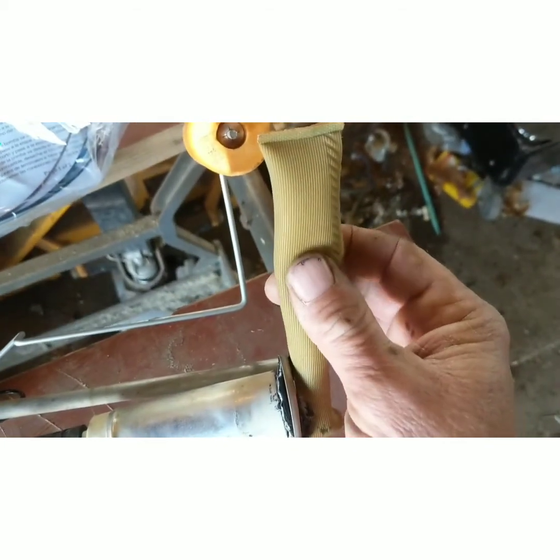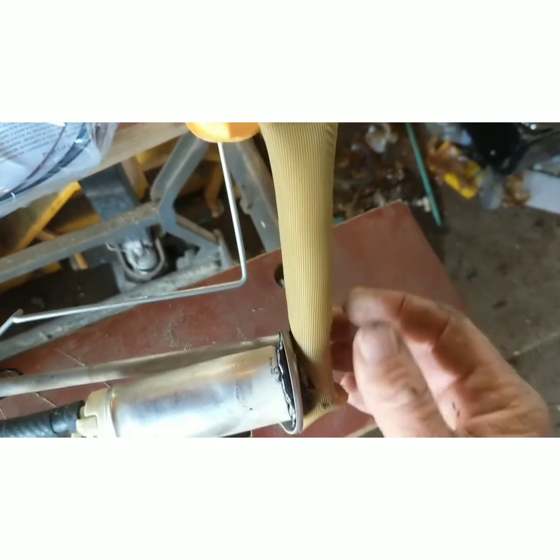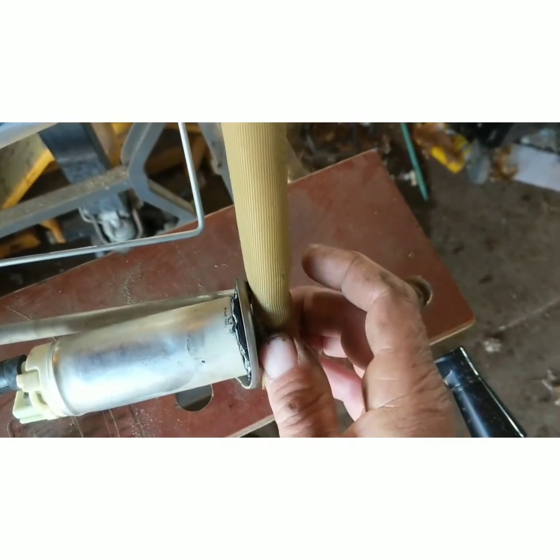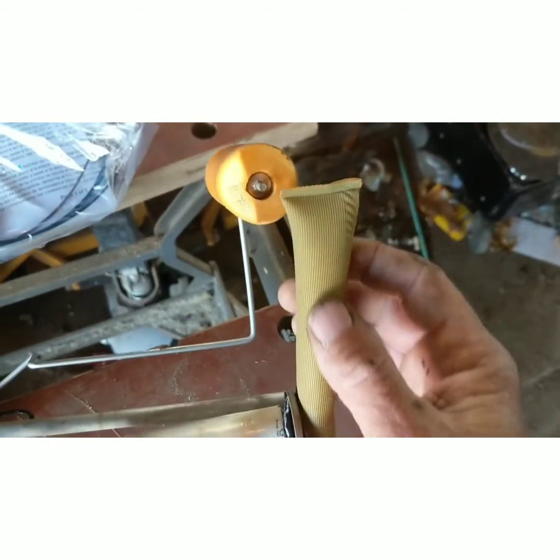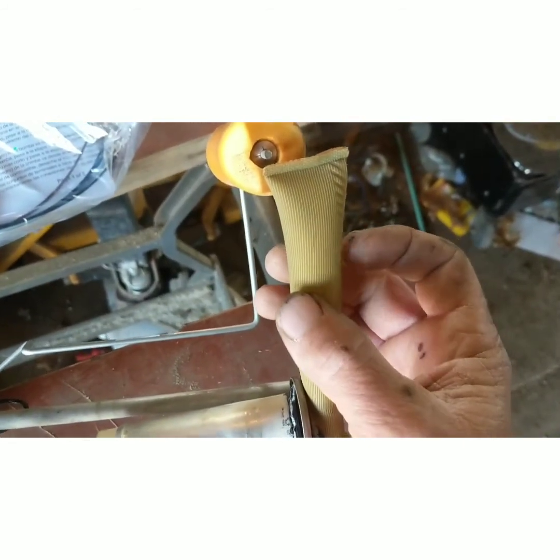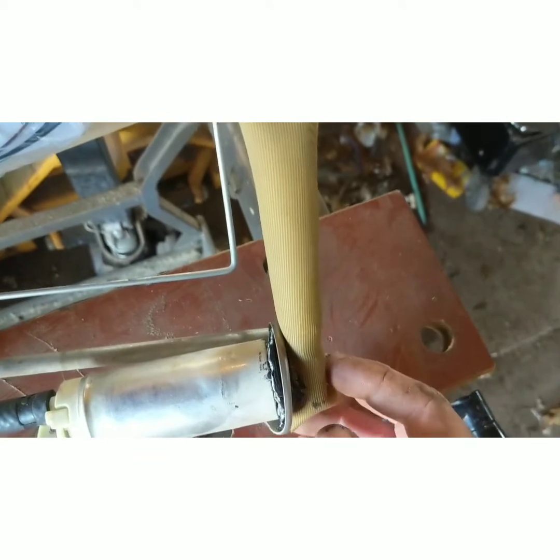It doesn't look bad as far as being plugged up with gunk or anything. That tank's pretty well clean inside, but if this was all black, had a bunch of rust scales and stuff around it, you definitely want to replace that.